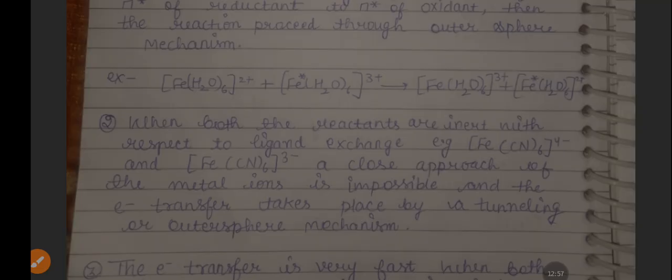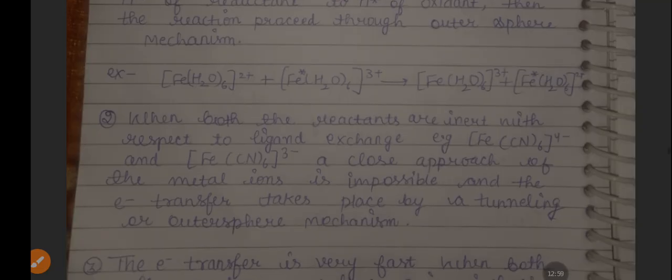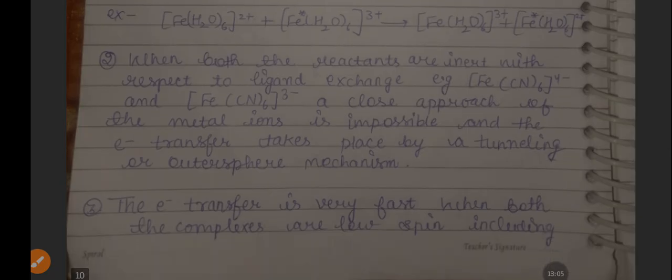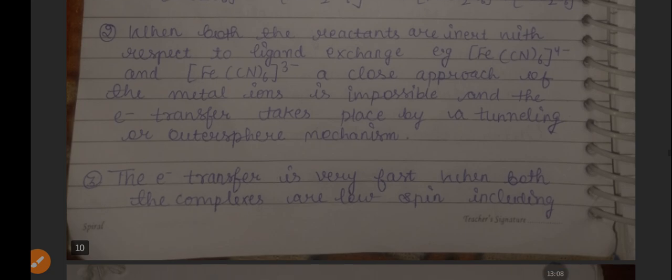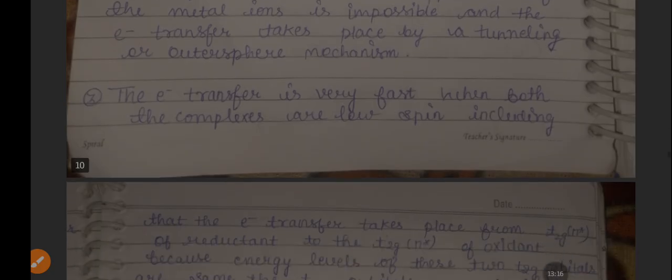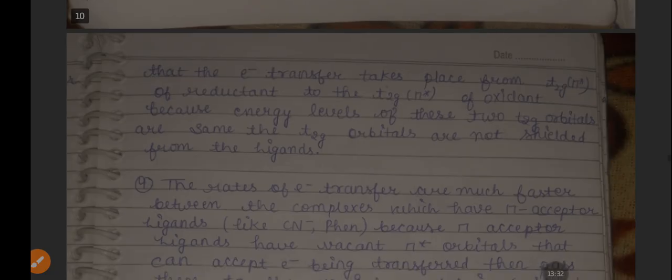When both the reactants are inert with respect to ligand exchange, for example [Fe(CN)6]4- and [Fe(CN)6]3-, a close approach of the metal ions is impossible and the electron transfer takes place by a tunneling or outer sphere mechanism. The electron transfer is very fast when both the complexes are low spin, indicating that the electron transfer takes place from the t2g pi star of the reductant to the t2g pi star of the oxidant, because the energy levels of these two t2g orbitals are the same. The t2g orbitals are not shielded from the ligands.